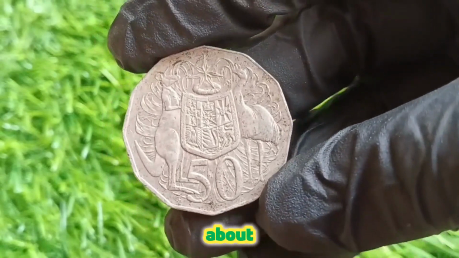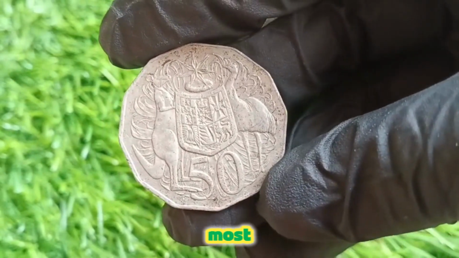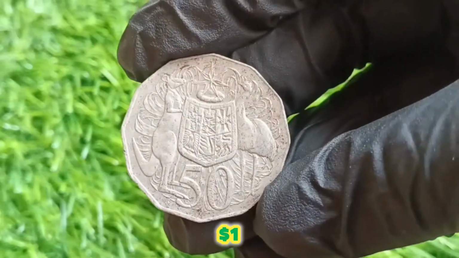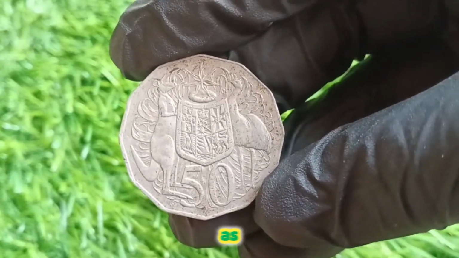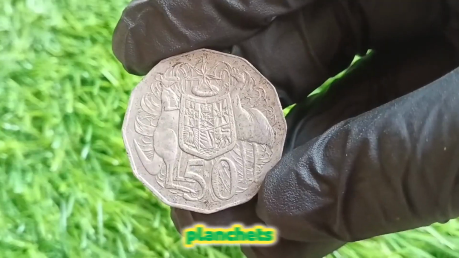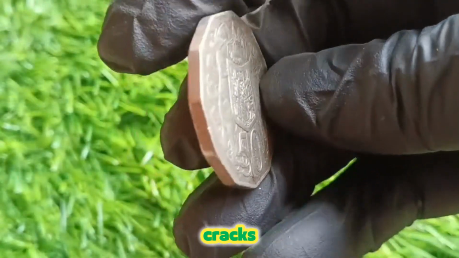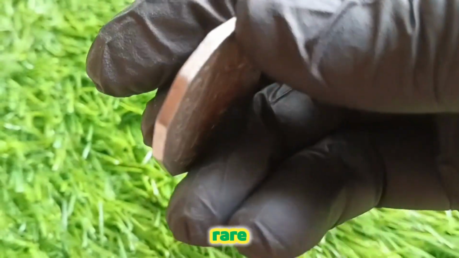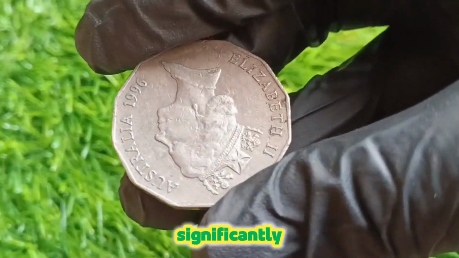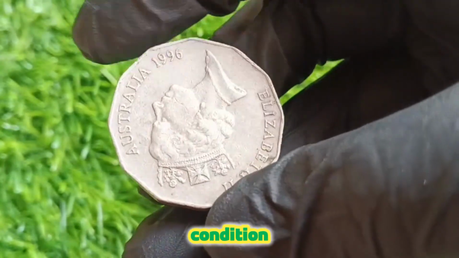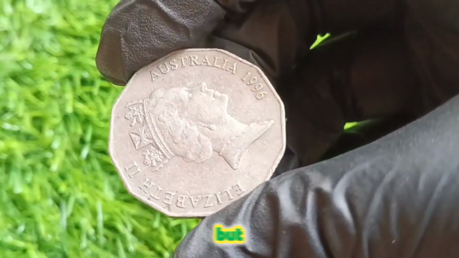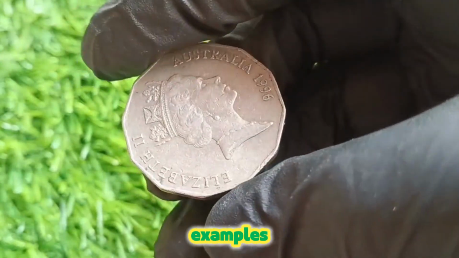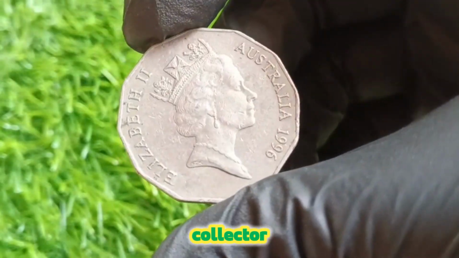Now let us talk about errors and varieties. While most 1996 $1 coins are standard, collectors sometimes search for minting errors such as off-center strikes, clipped planchets, or die cracks. These errors are rare and can increase value significantly depending on severity and condition. Normal circulated examples typically hold face value, but uncirculated or error examples can be more desirable in the collector market.